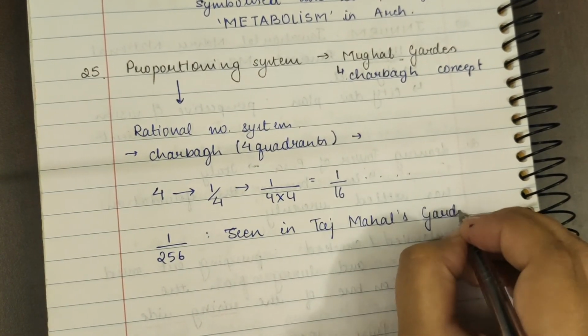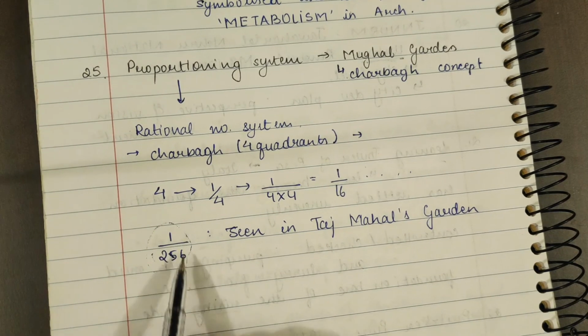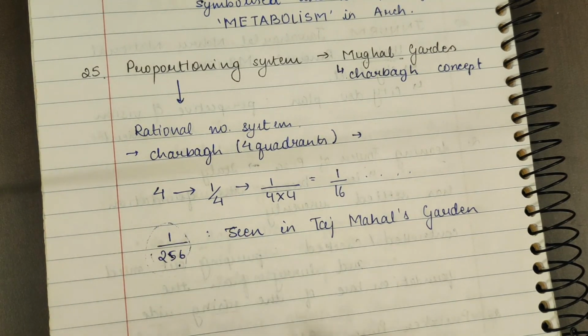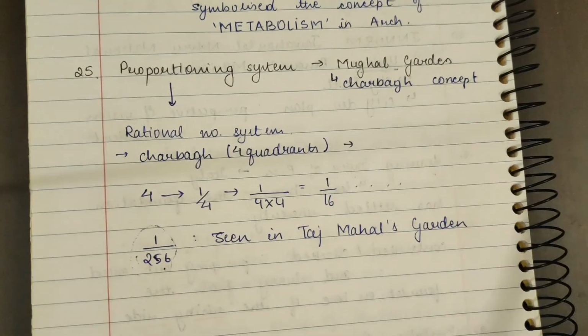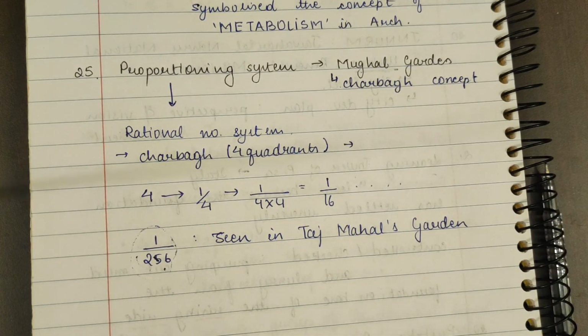So you can see how much maths and how much complicated stuff is used in making such a beautiful garden as a Mughal garden. Mughal garden we will also study with examples in a later part.